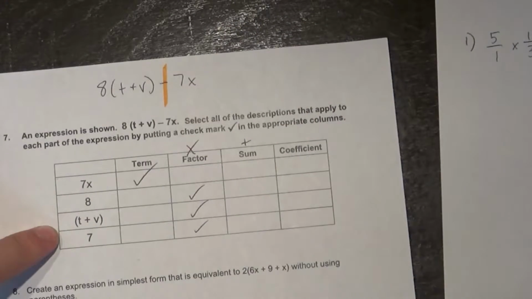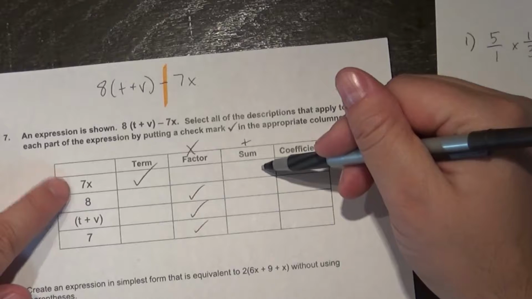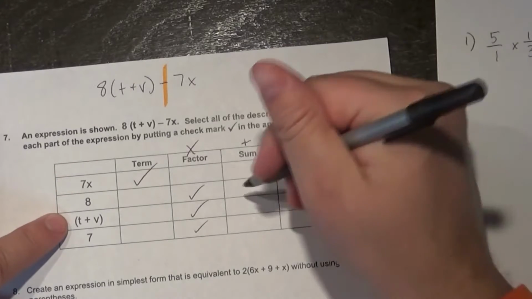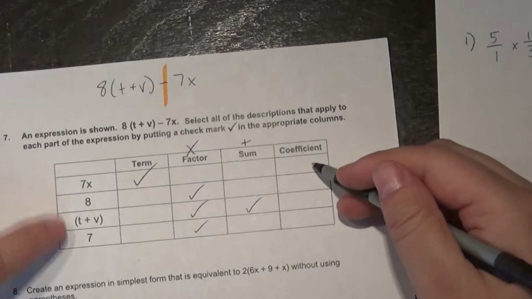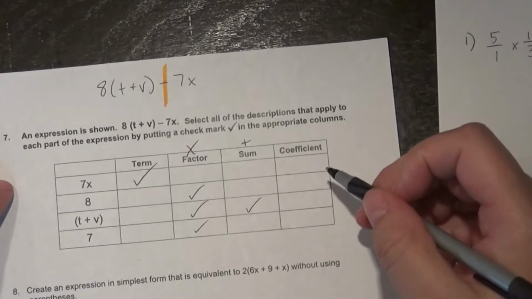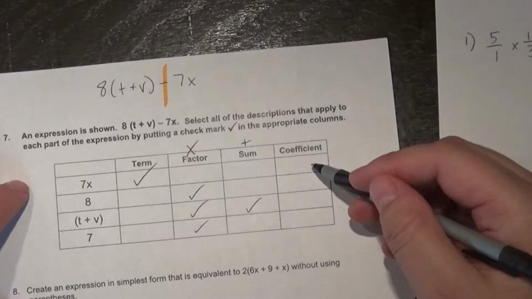For a sum, I always think of a plus sign. That's what I'm looking for. And so I'm looking for an addition problem. 7x, nope. 8, nope. T plus v, yes, that's an addition problem. 7 is not. For a coefficient, that's going to be a number only, that is going to be multiplied by a variable or a letter or a variable part. So it can't include a variable.